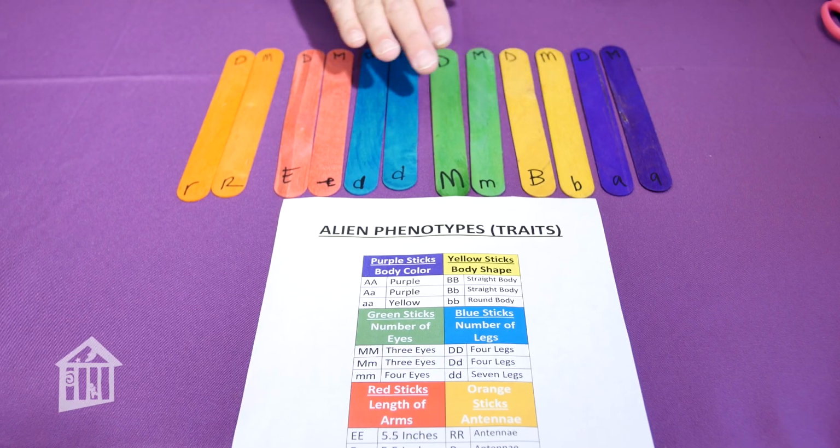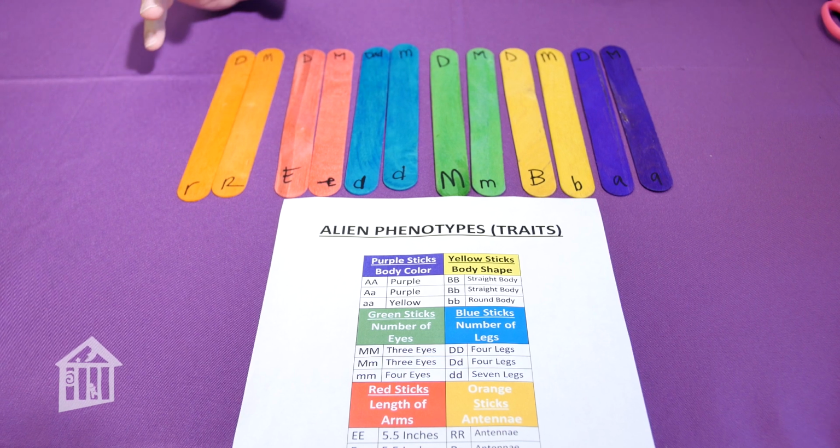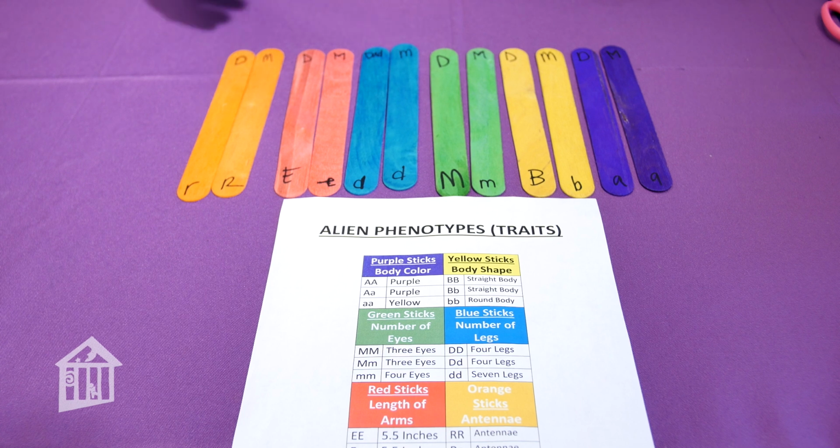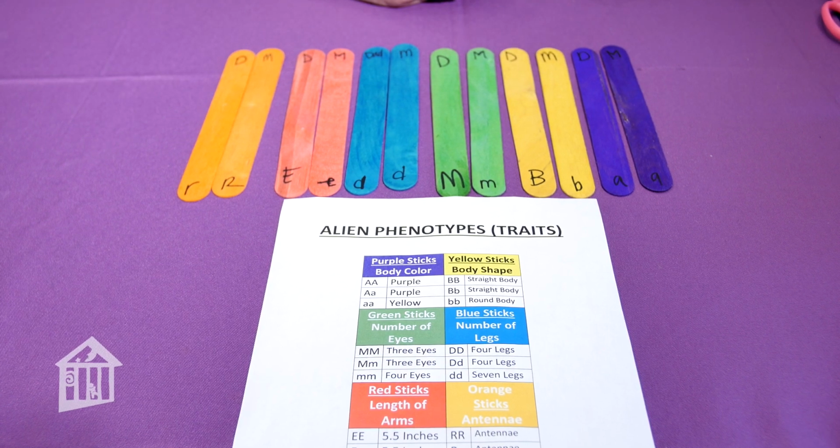So these are the different genotypes I randomly chose. You probably saw when I was going through the materials that I had all the different sticks in cups. I had dad separated and mom separated. So all I did was, I didn't even look at them.